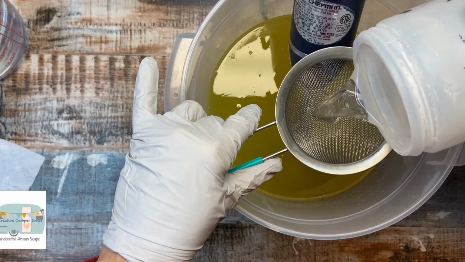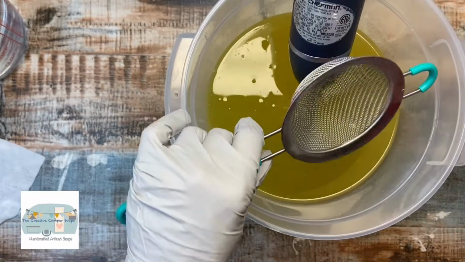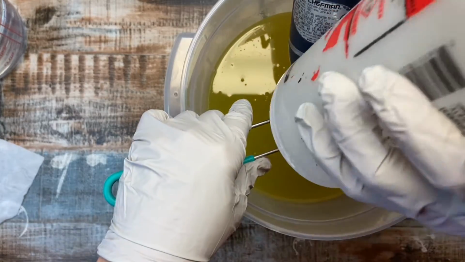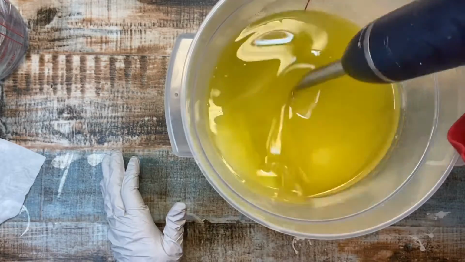Tonight we're going to be making eucalyptus soap, which is a popular fragrance with many people, and we're also going to be talking about other popular fragrances. So come on along and let's see how it goes.